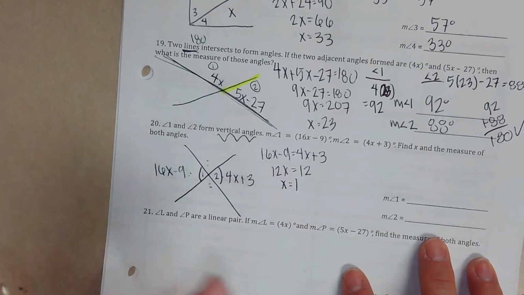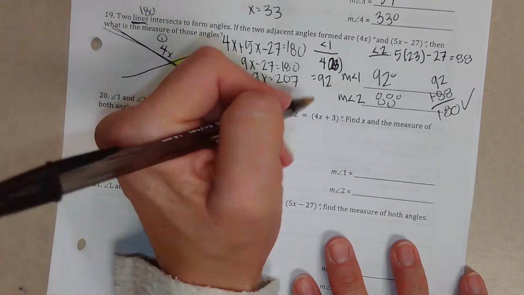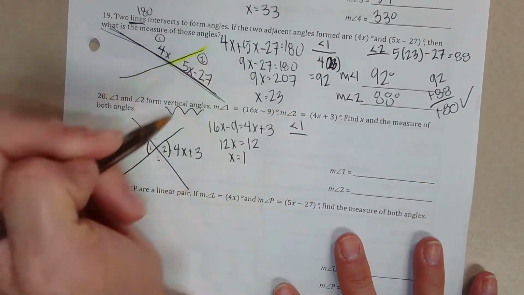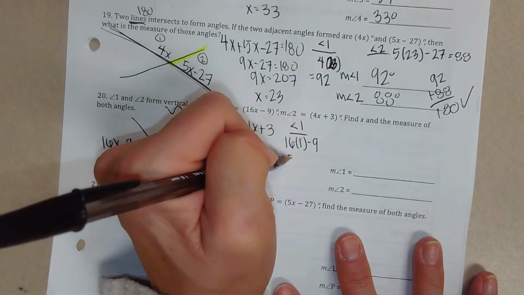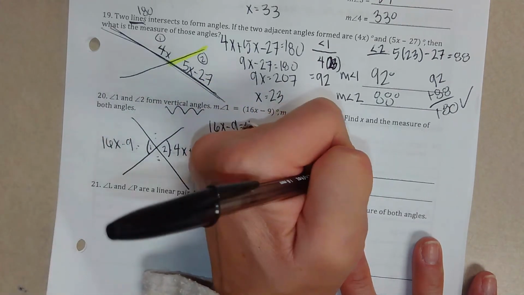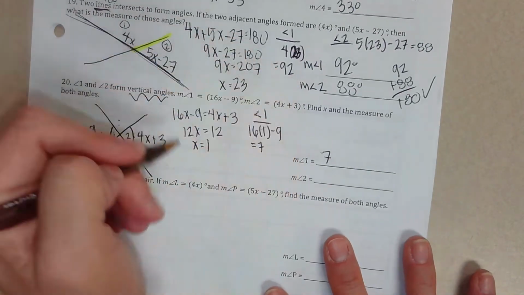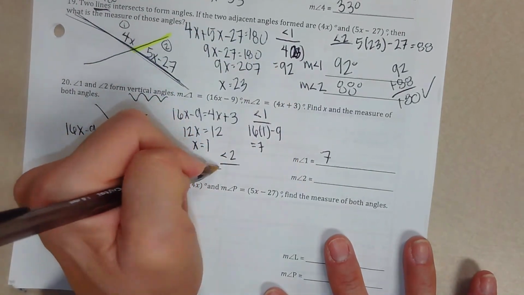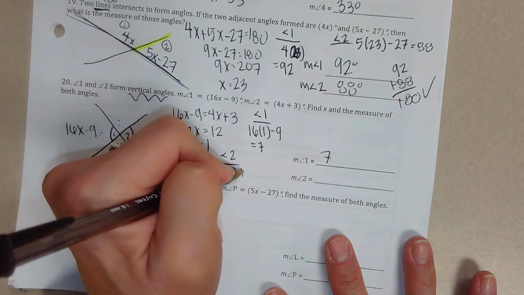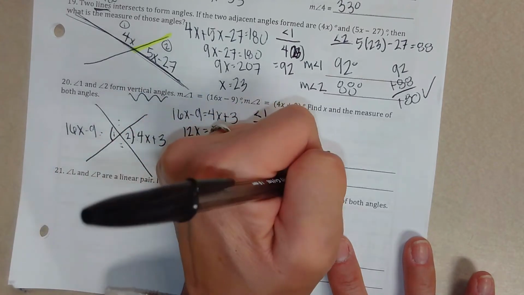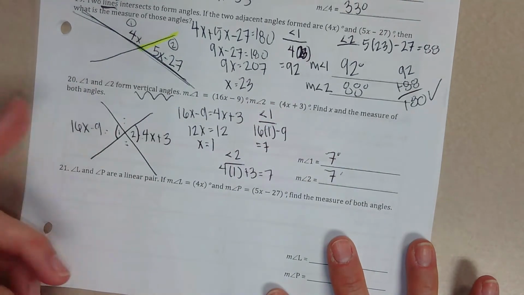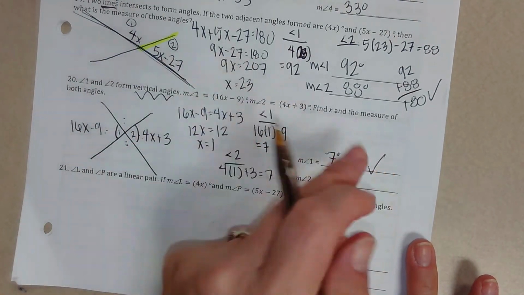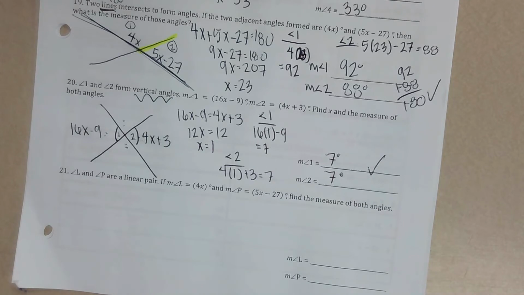Now, I'm going to go ahead and plug them in. So for angle 1, I'll do 16 times 1 minus 9, which will give me 7. And for angle 2, I'll do 4 times 1 plus 3, which will give me 7. Perfect. They're both 7 degrees, which means that it checks out, right? Because they're vertical angles and they need to be congruent.